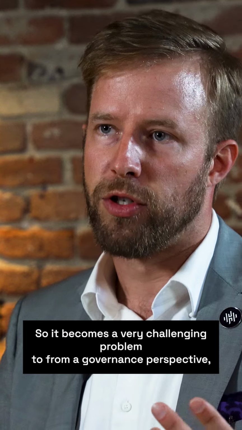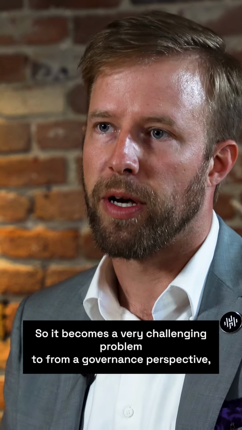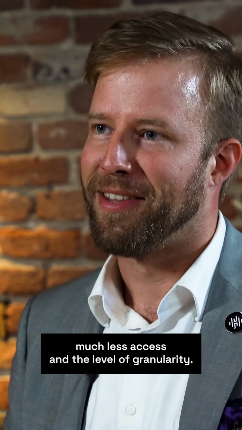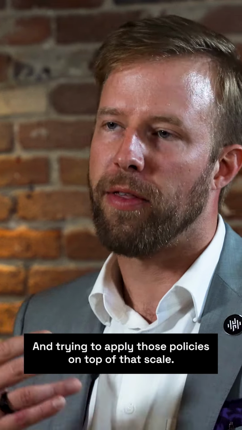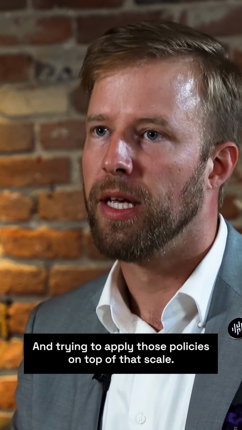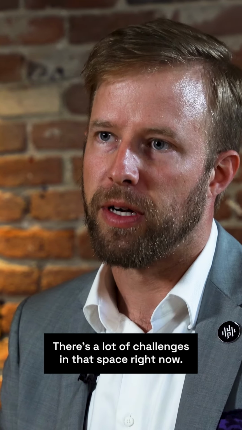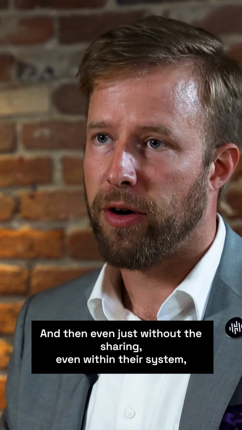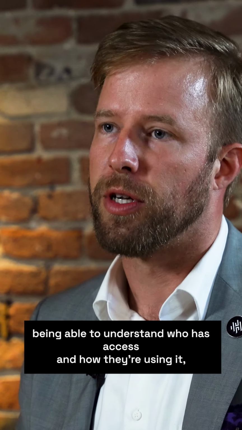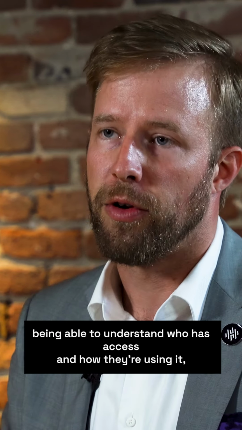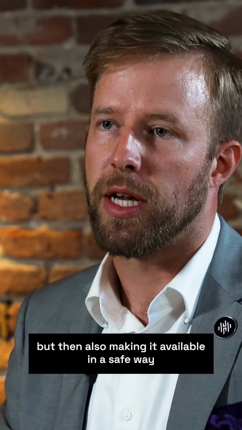Right? So it becomes a very challenging problem from a governance perspective, much less access and the level of granularity. Right? And trying to apply those policies on top of that scale, there's a lot of challenges in that space right now. And then even just without the sharing, even within their system, being able to understand who has access and how they're using it, but then also making it available in a safe way for researchers, for physicians, for others in the organization that are going to need to do it.